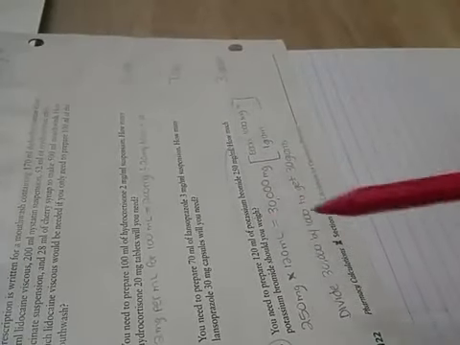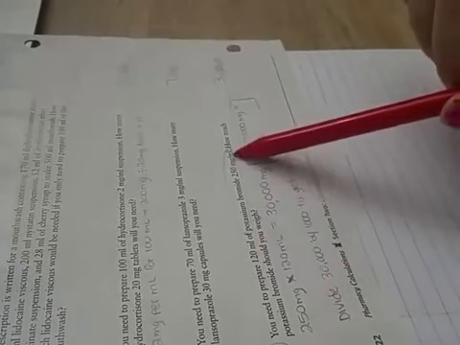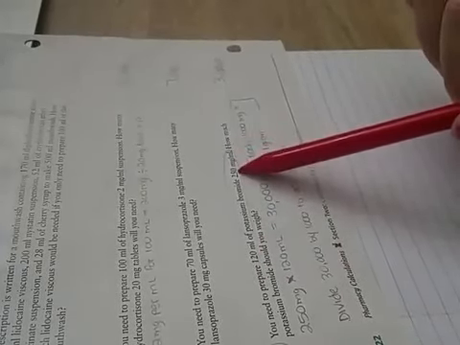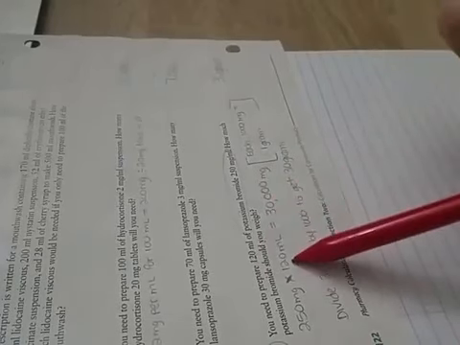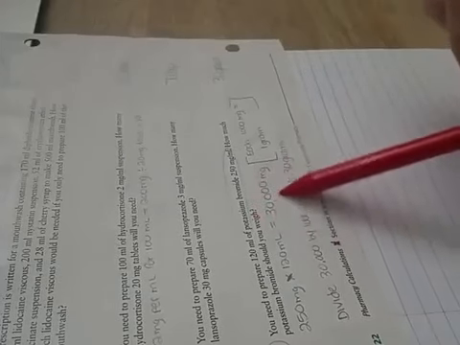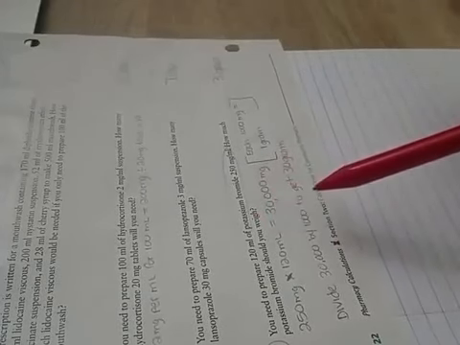Okay, so first let's figure out how many milligrams you need in 120 ml. Because each 1 ml equals 250 milligrams, 120 ml would equal 30,000 milligrams. So 250 times the 120 that you need creates 30,000 milligrams.